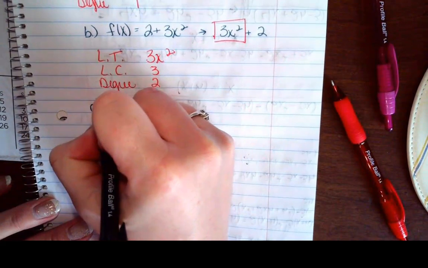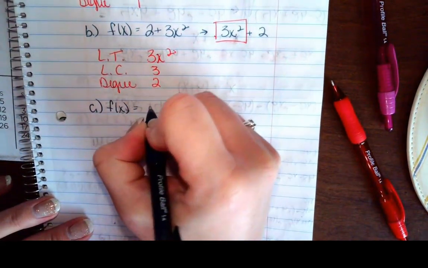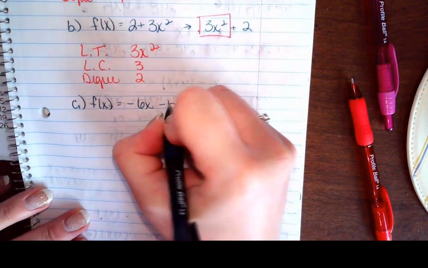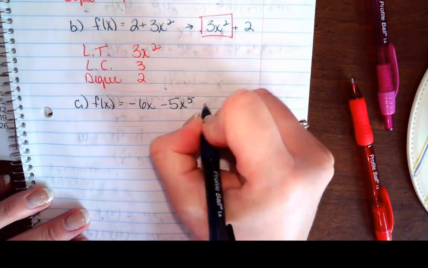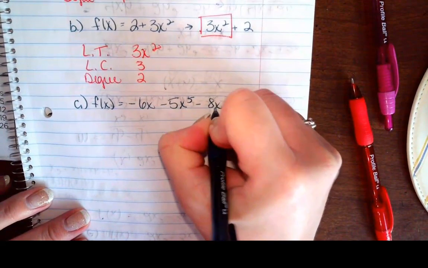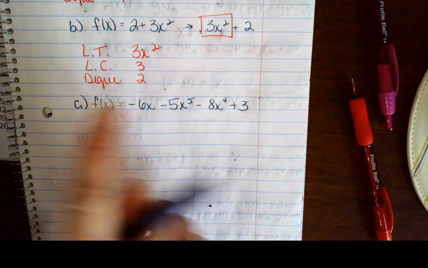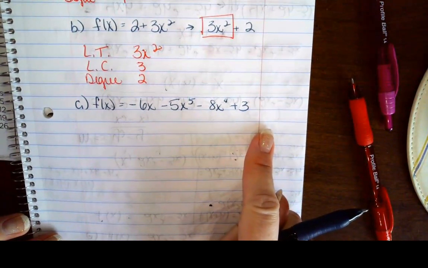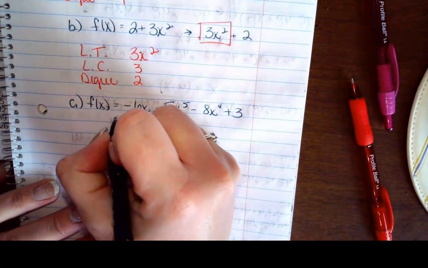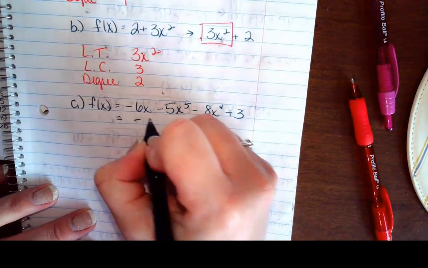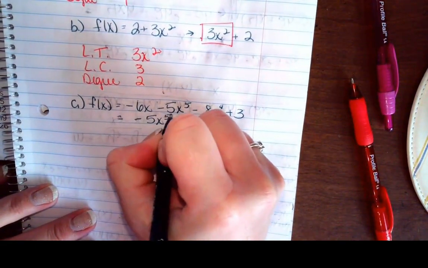f of x is negative 6x minus 5x to the 5th minus 8x to the 4th plus 3. And again, the first thing I notice, this is not in descending order. So I need to put this in descending order, which means this term is going to go first. So I have a negative 5x to the 5th.